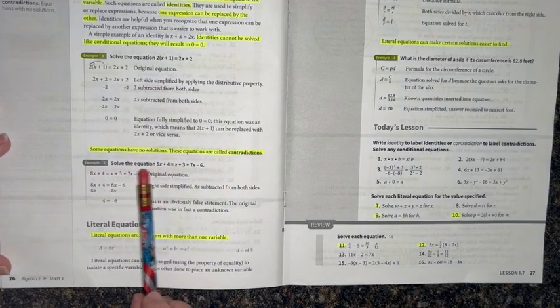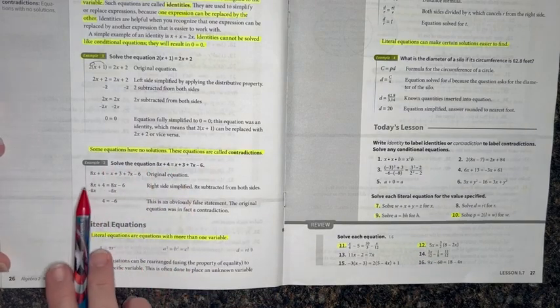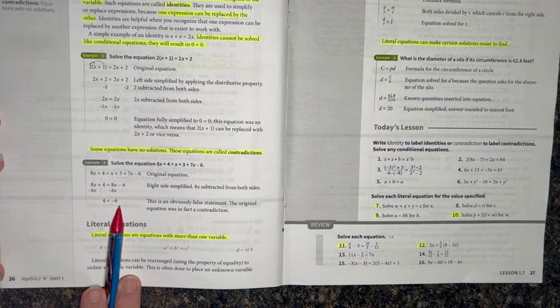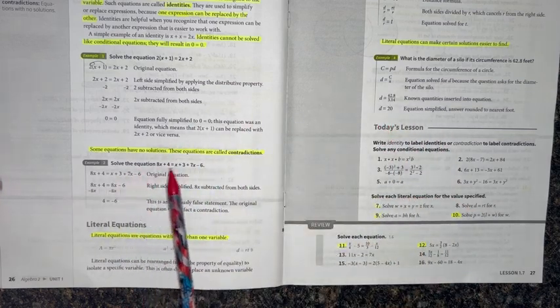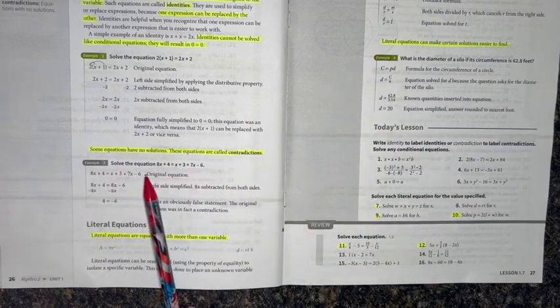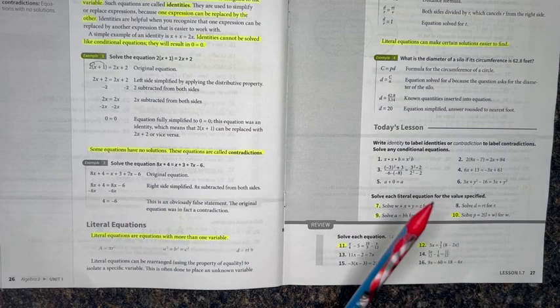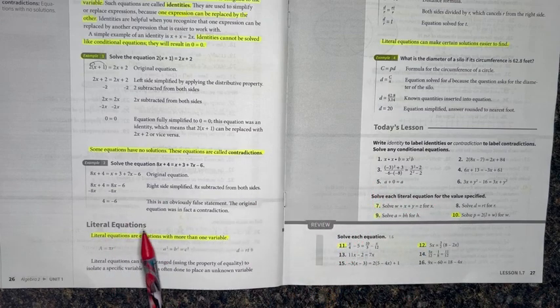So looking at example 2, if we were to solve this problem, as you can see that they did here, you get 4 is equal to -6, which is an obvious contradiction. This problem is not solvable. It doesn't actually have an answer, okay? And that leads us to literal equations.